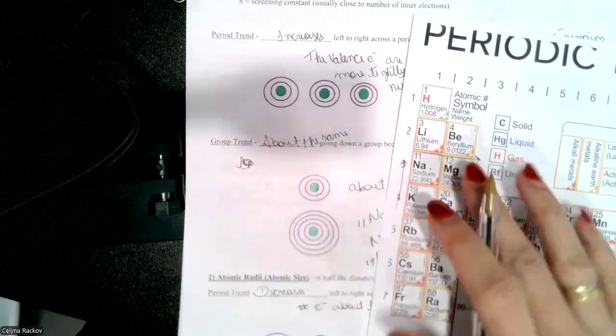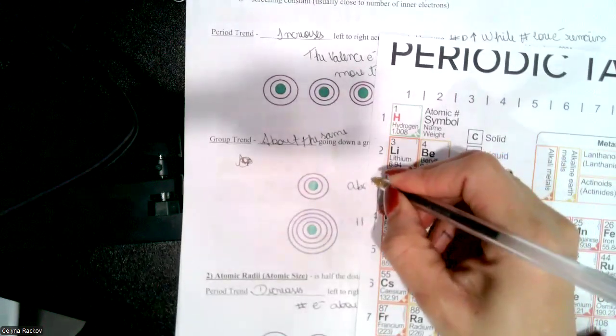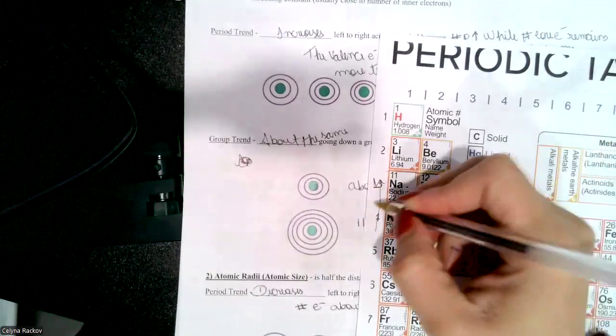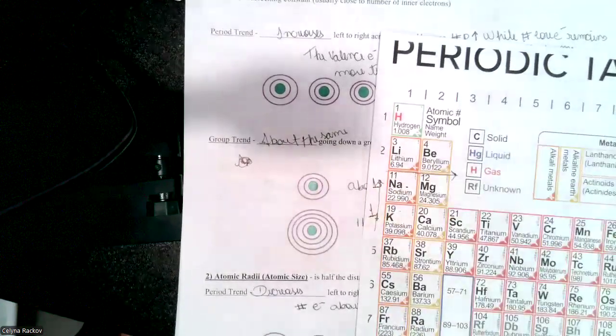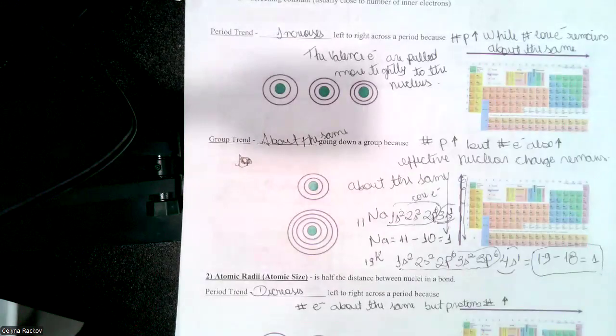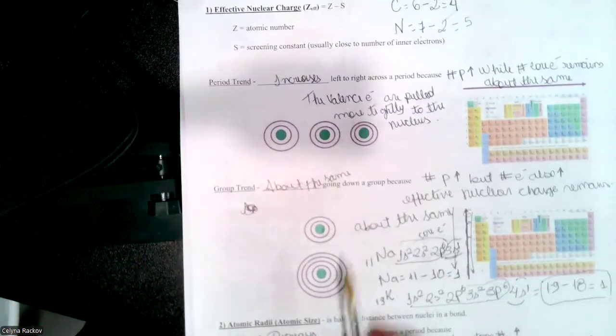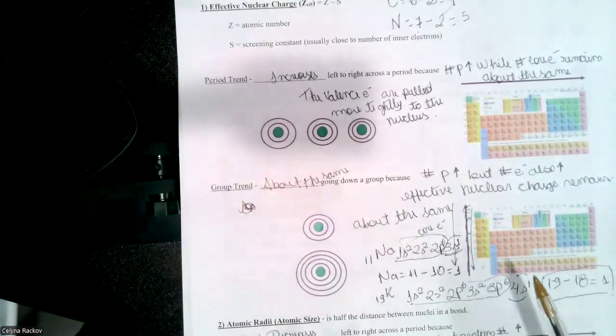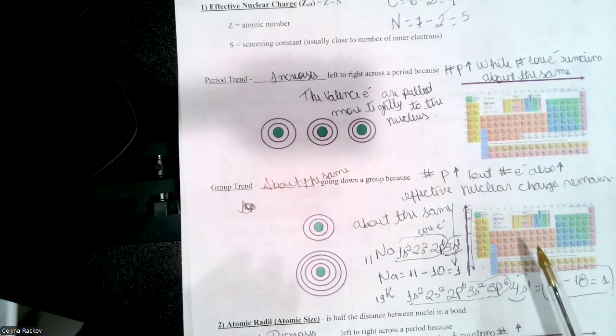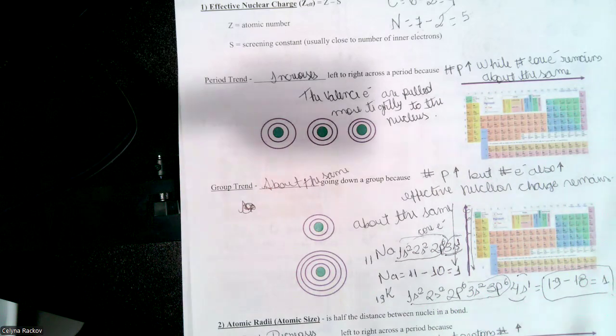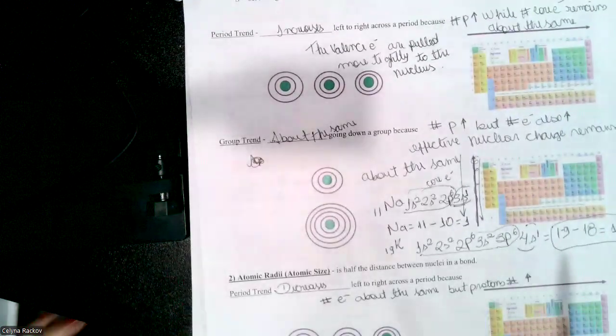So the effective nuclear charge for sodium is 1. And potassium is also 1. So this is why for the group trend, the effective nuclear charge remains about the same, because as the protons increase, the electrons also increase, so it will not change.